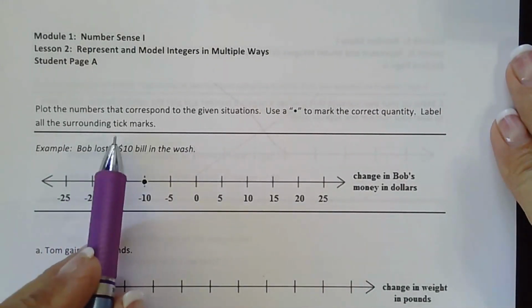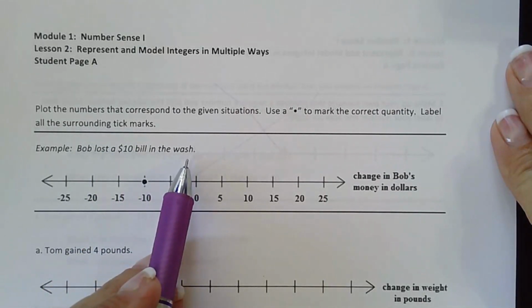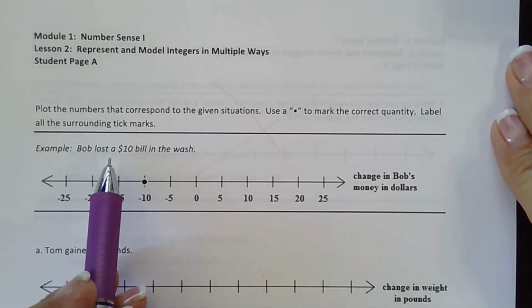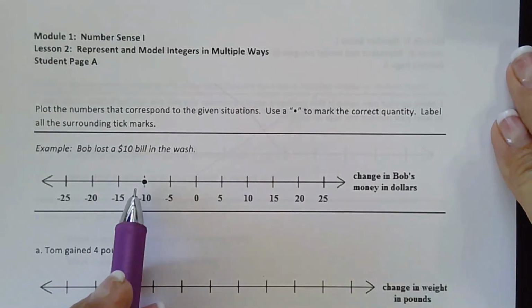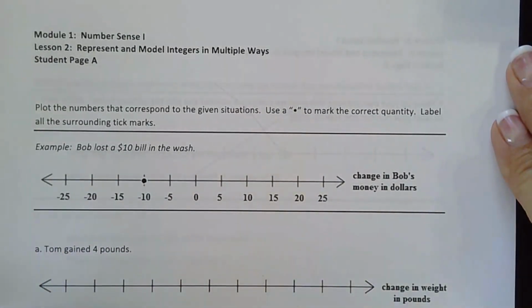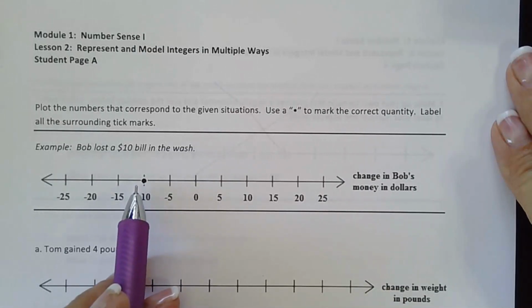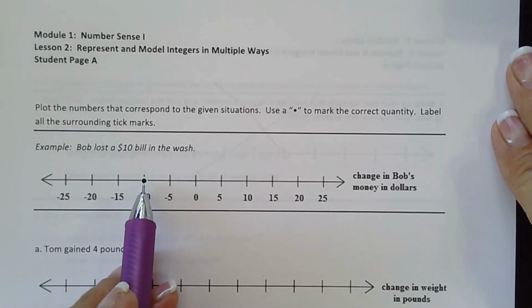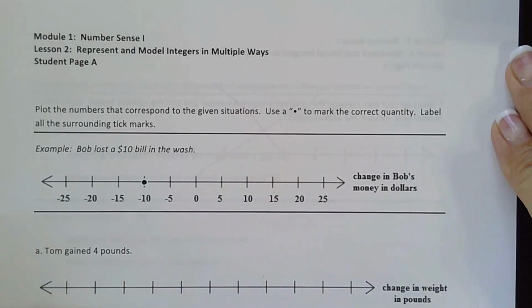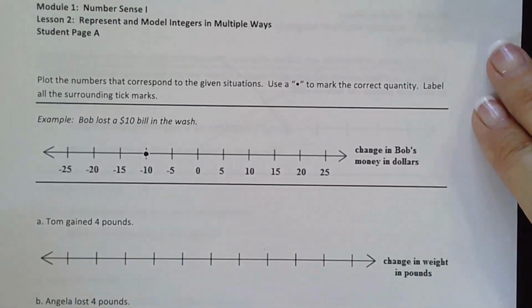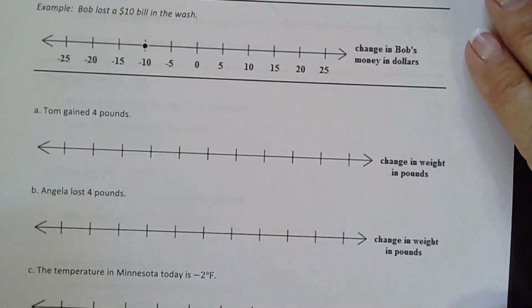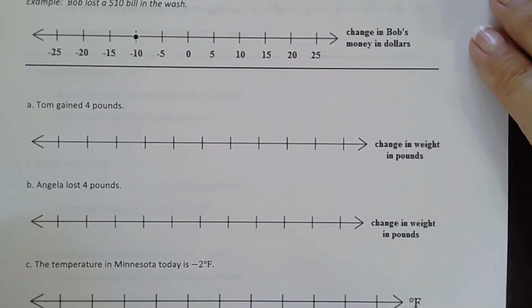So Bill lost a $10 bill in the wash. So since he lost $10, that would make it negative 10. And we could choose to go by ones, we could choose to go by twos, we could choose to go by fives. In this case, I just chose fives. And so then we plot the point, negative 10, with a dot. And that's the change in Bill's money in dollars. He lost $10.